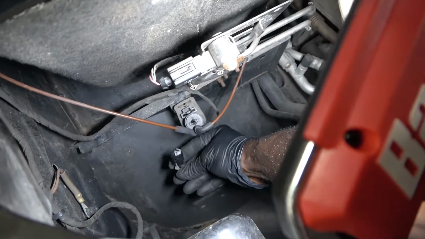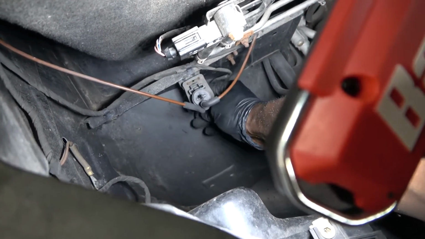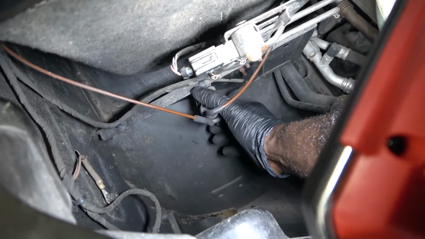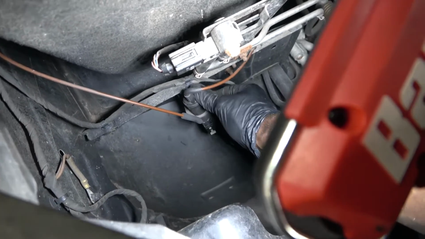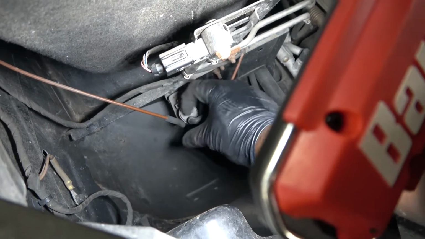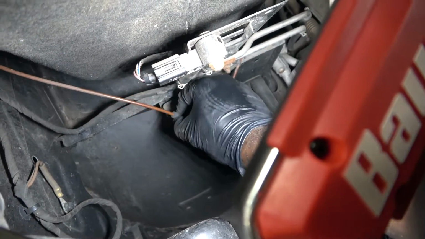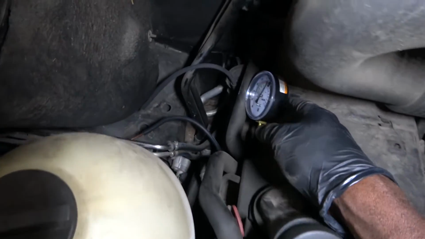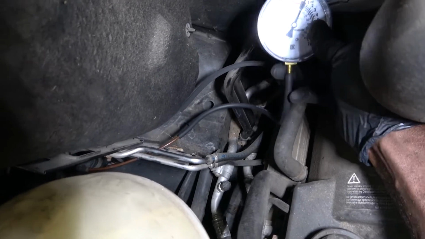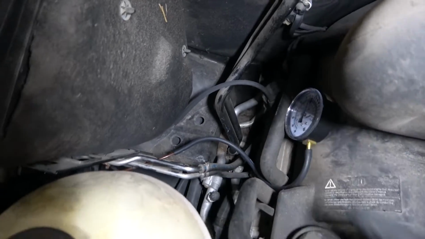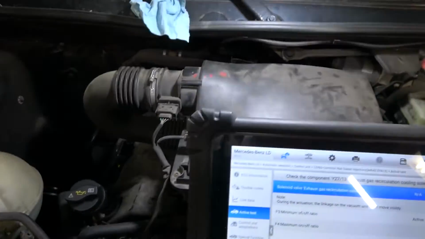I'm going to reconnect the electrical connector of the switchover valve. Let's do one last quick test. So the electrical connector is reconnected down here, so we're good. I'm going to reconnect the vacuum supply tube. I have my vacuum gauge connected to this tube over here. So now I'm going to go in the vehicle and start the engine, and then we're going to turn on the valve with our scan tool.